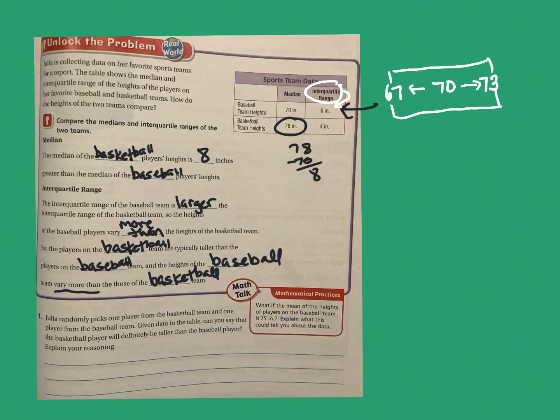If I chose a basketball player, their median is 78 inches with a 4-inch range. So from center, we'd go 2 that way to make it 80 inches, and 2 that way to make it 76 inches. And that's not even lined up properly.